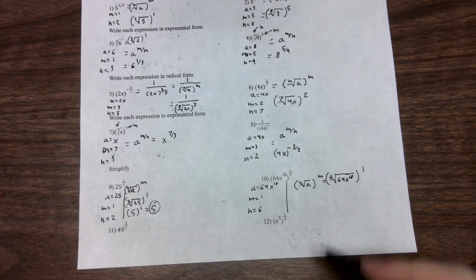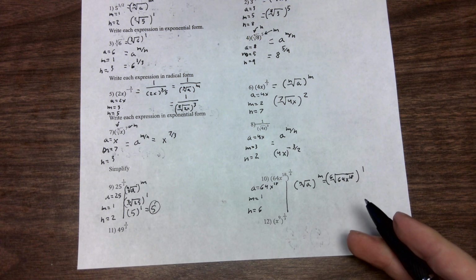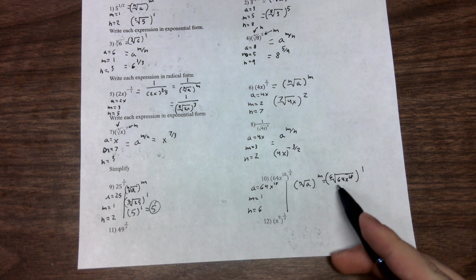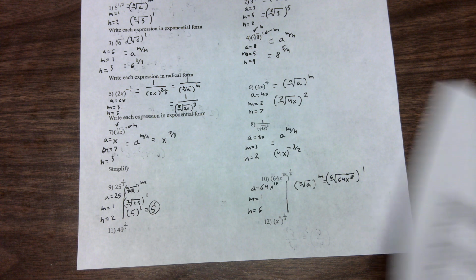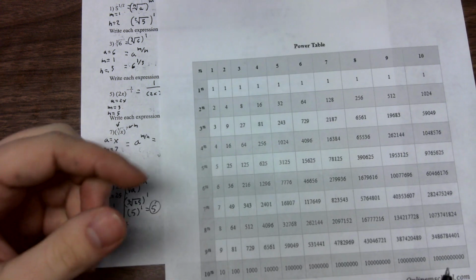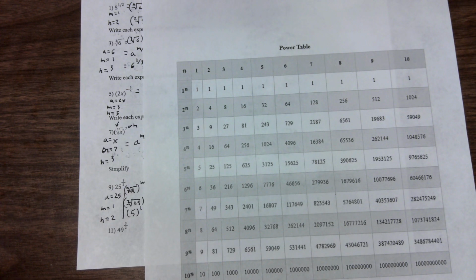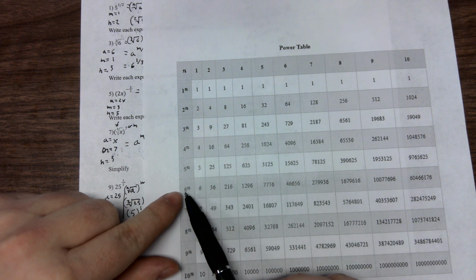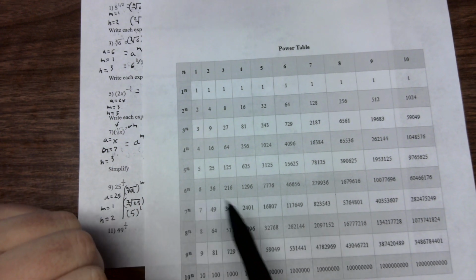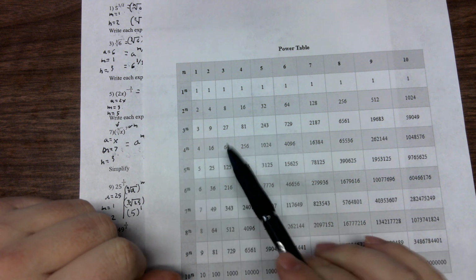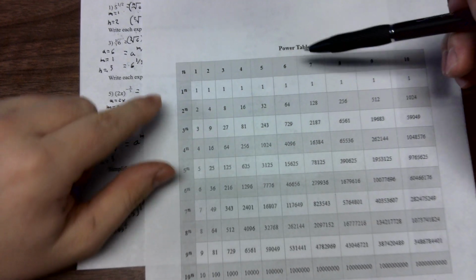Now, we can do the 6th root of 64. In order to figure out what the 6th root of 64 is, we can either do that on a calculator, or we can use this kind of nice table to help us out. So we're starting off with powers.